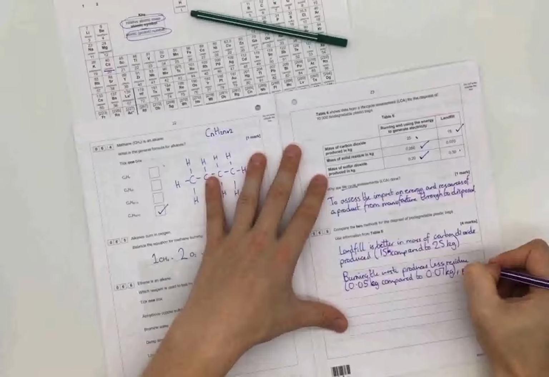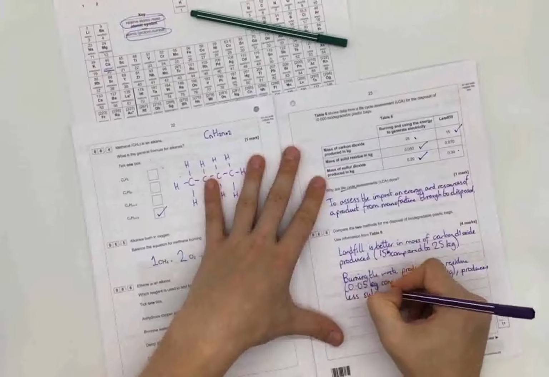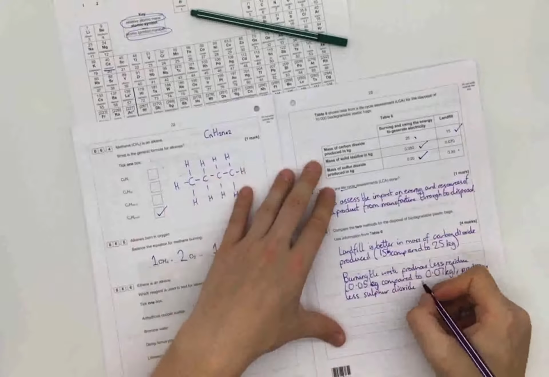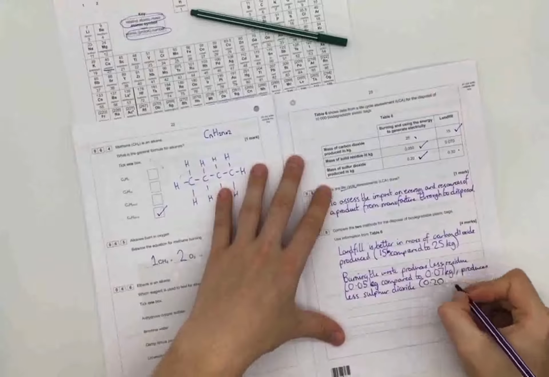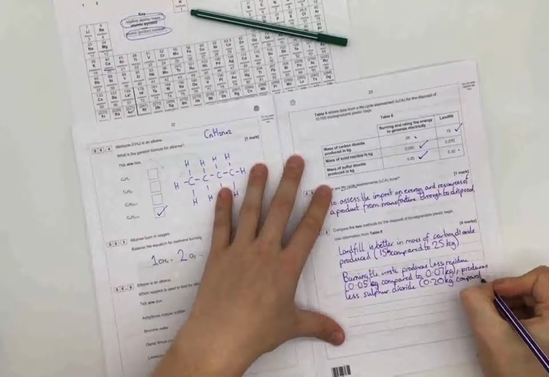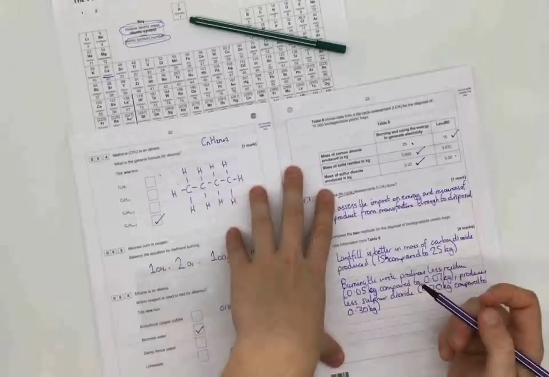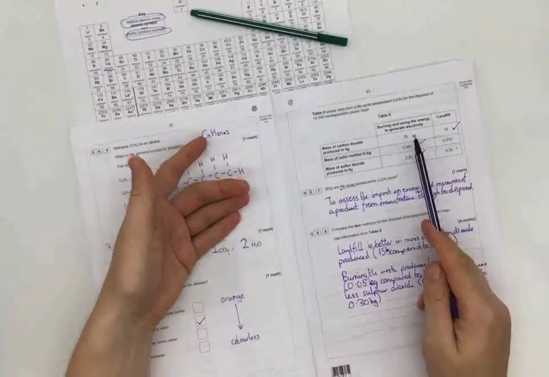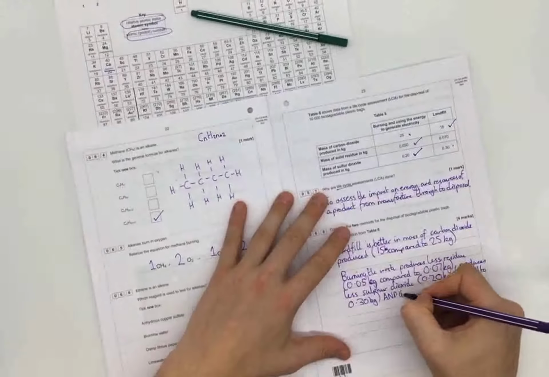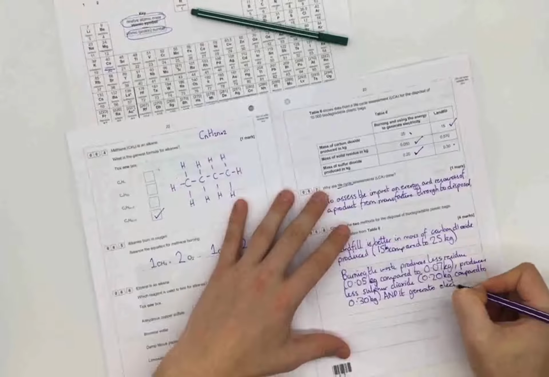It produces less sulfur dioxide, 0.02 kilograms compared to 0.30. And crucially, something else we've forgotten: it generates electricity, which is generally quite good, right?